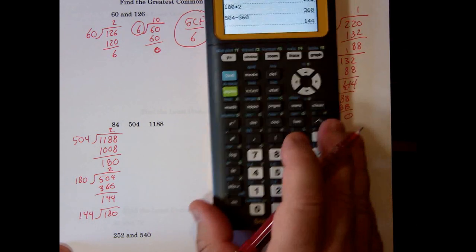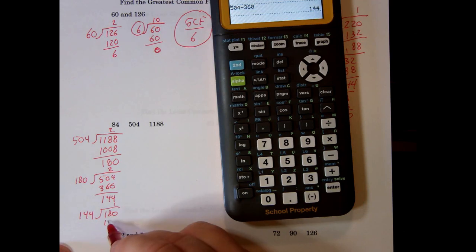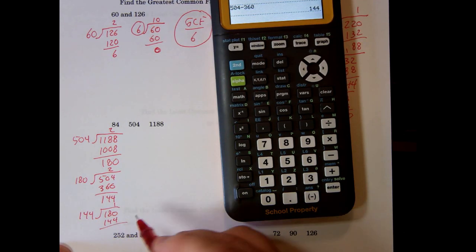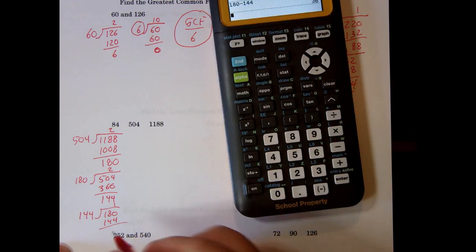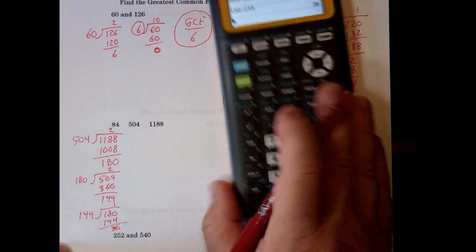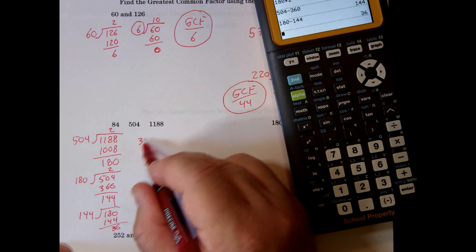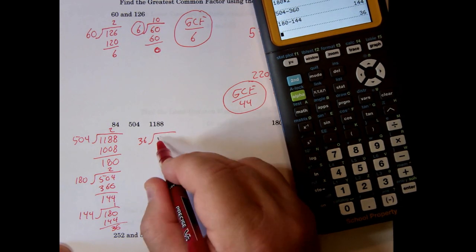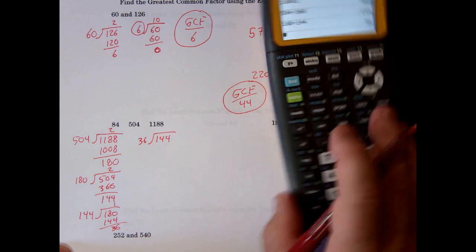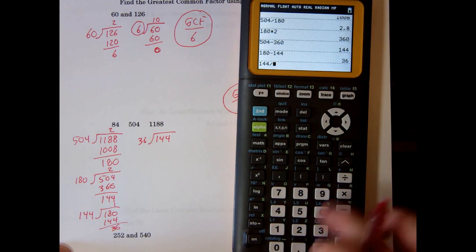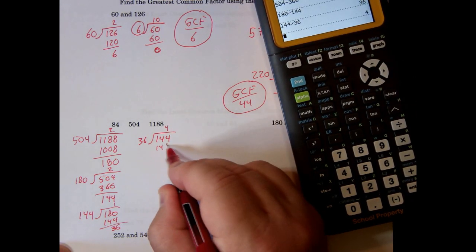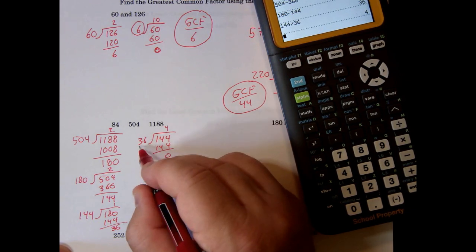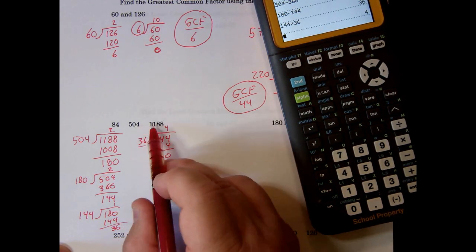That's just once. 180 minus 144 is 36. And then how many times will 36 go into 144? 144 divided by 36 goes evenly, exactly 4 times. So that's your greatest common factor of the first two.